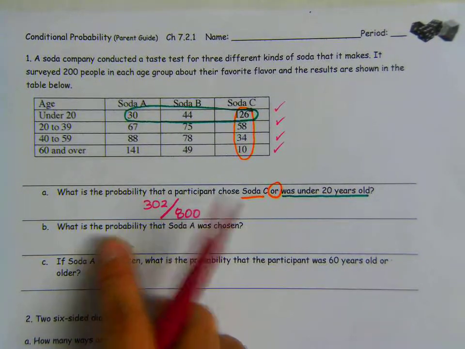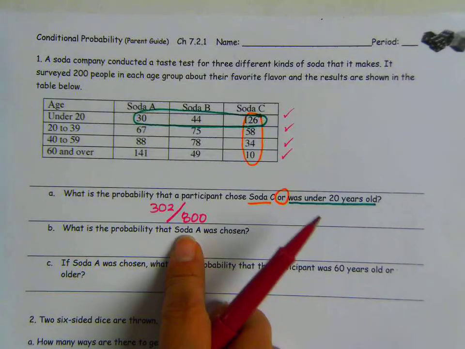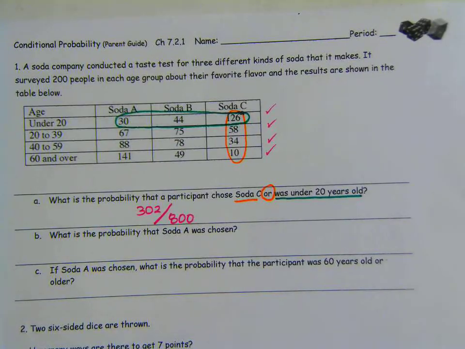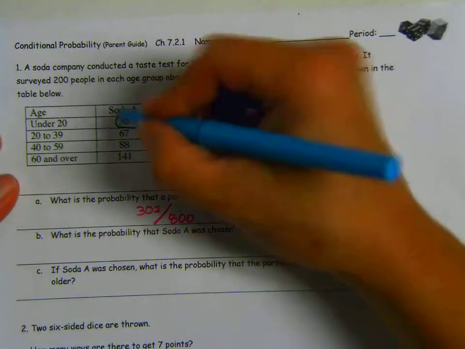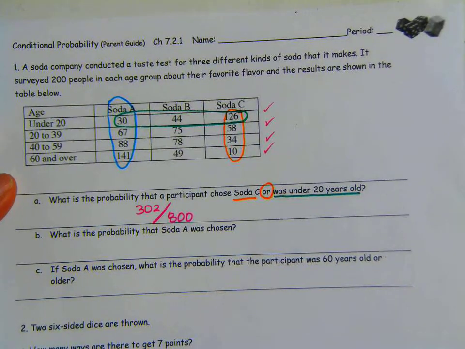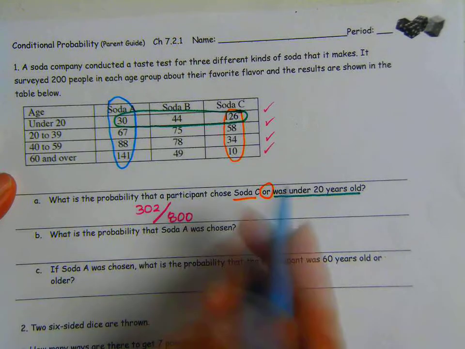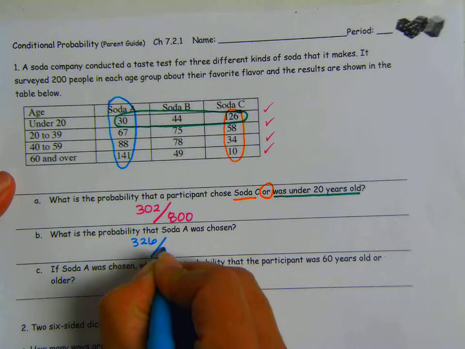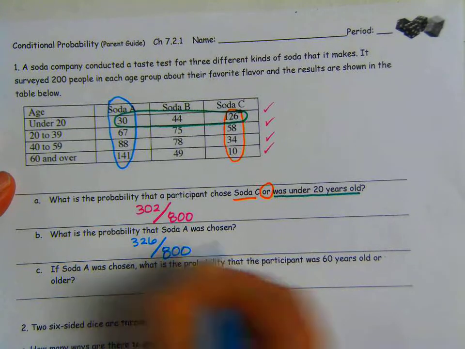Next question, what's the probability that soda A was chosen? So soda A, I'm going to go ahead and circle all of soda A and just add up all those numbers. If I add up all those numbers, I believe it comes out to 326 out of 800.